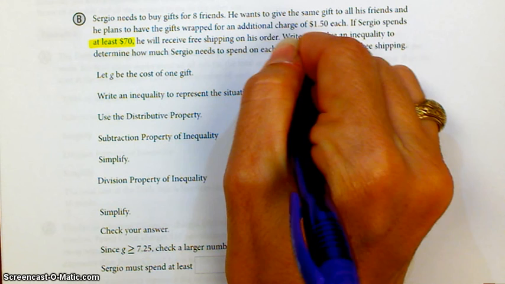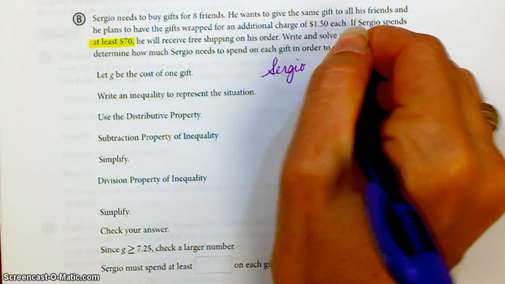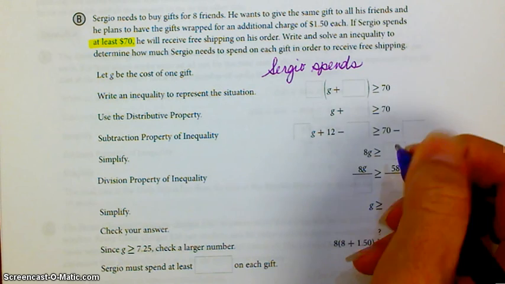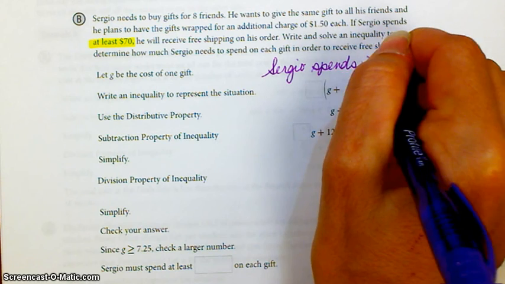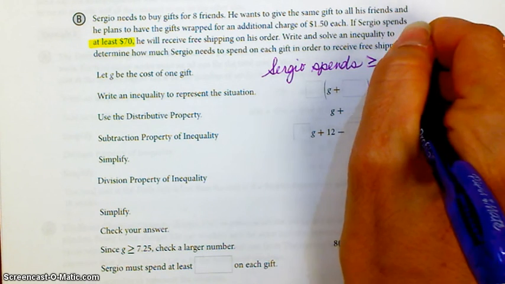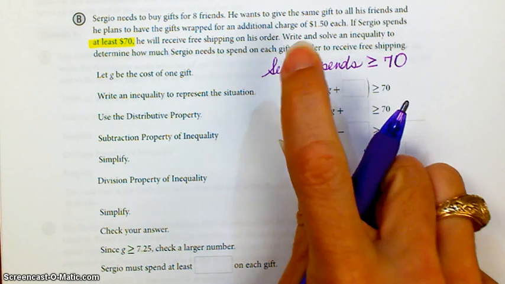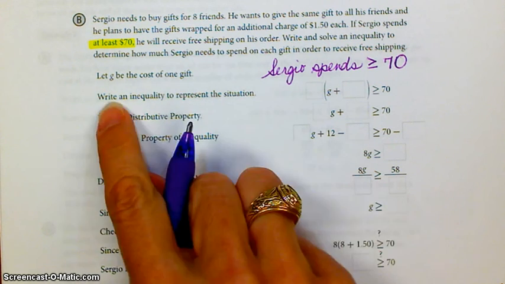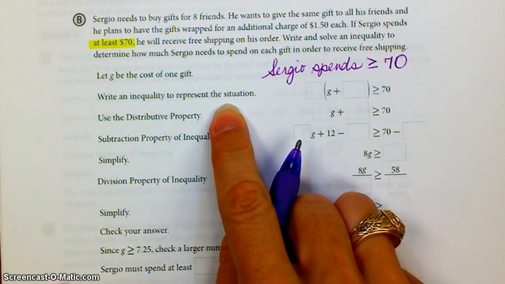then what Sergio spends, before I even put in an equation, I'm thinking Sergio spends at least $70, or what Sergio spends is greater than or equal to 70. Okay? And then write an inequality to represent the situation.